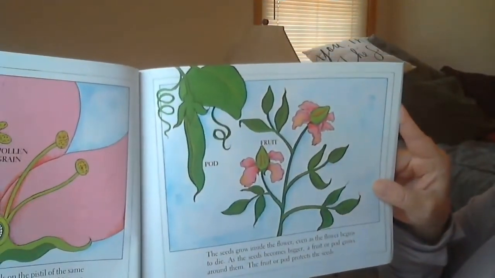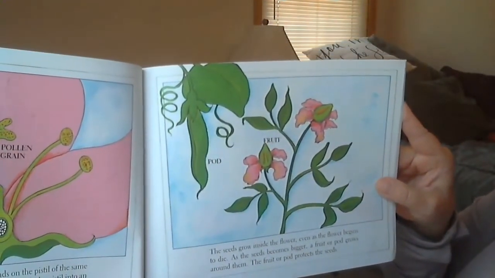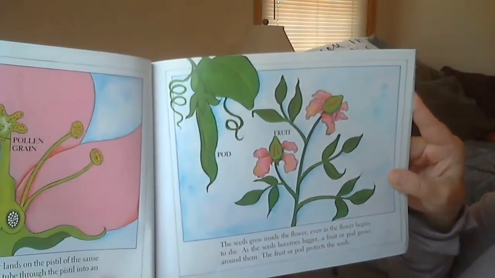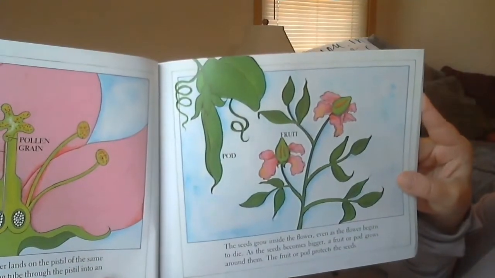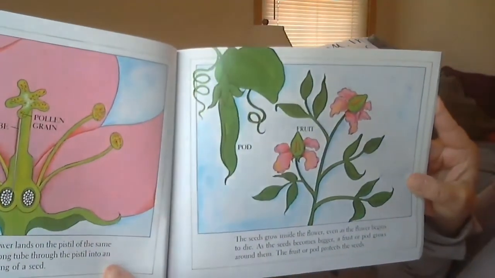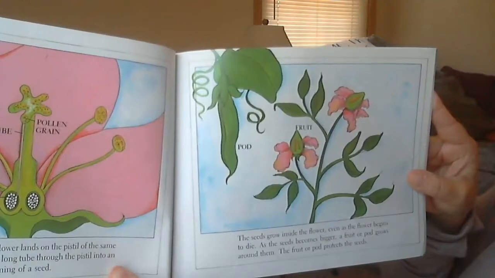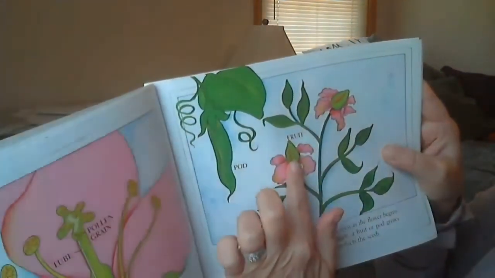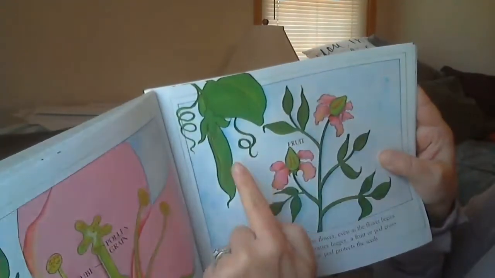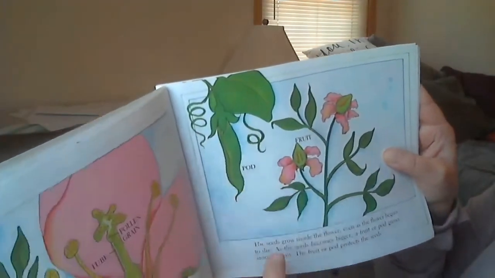The seeds grow inside the flower even as the flower begins to die. As the seeds become bigger, a fruit or pod grows around them. The fruit or pod protects the seeds. So you can see the flower petals are falling off, it's dying, but in its place, fruit grows because this was pollinated. Fruit grows, or the seeds grow, and a pod grows around them.